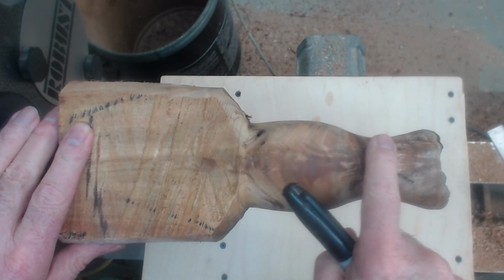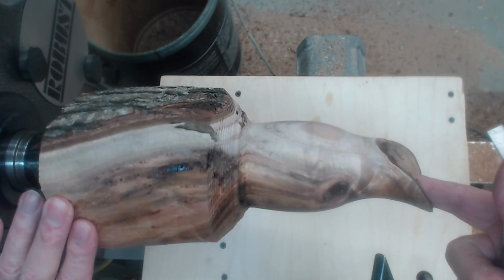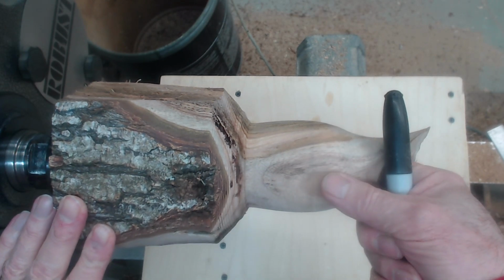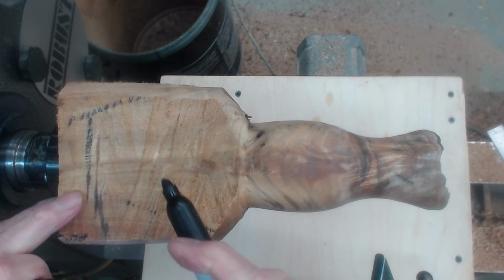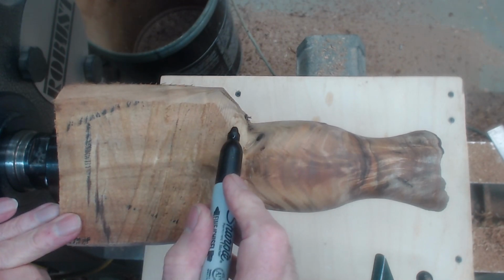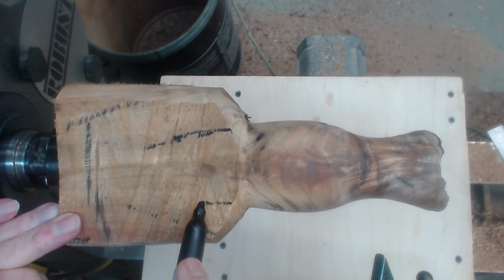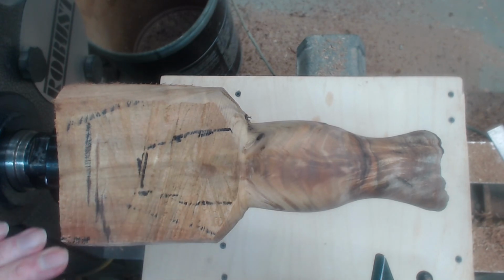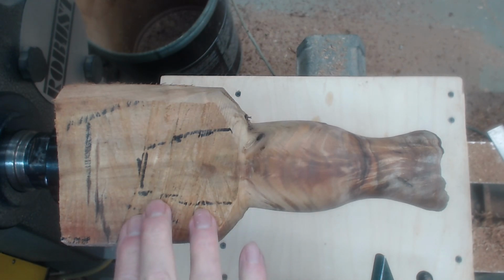Now I've got the top half shaped on the outside. I've got it hollowed on the inside, and need to finish this outside shape. Got to bring this down here, something like this, down into a small foot, and finish the outside down to where it's going to sit on the table.